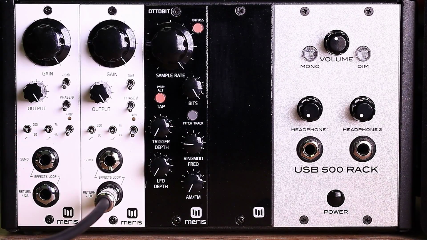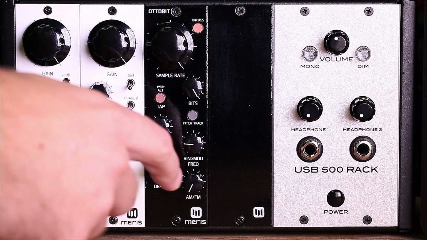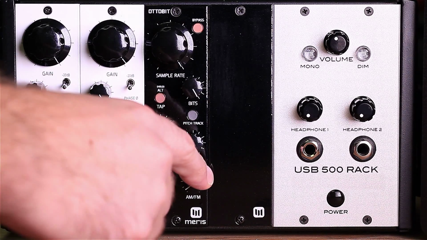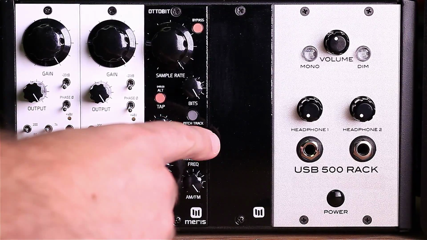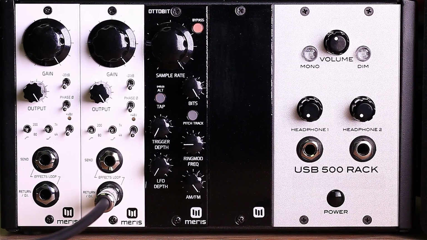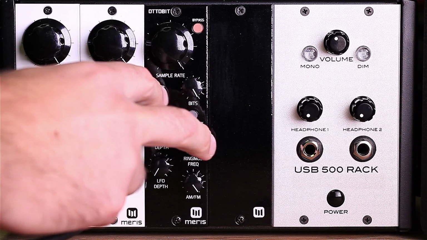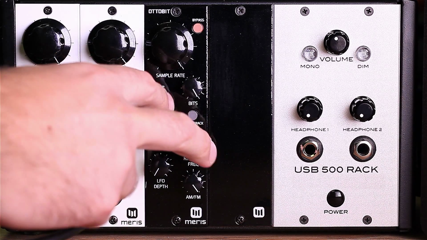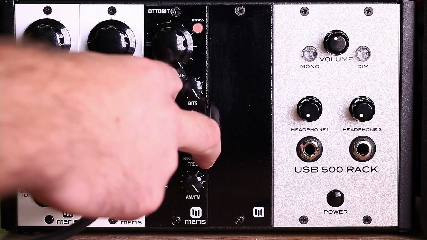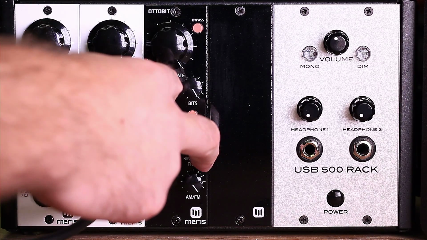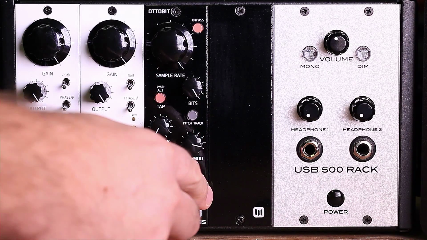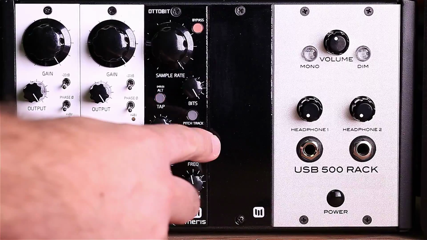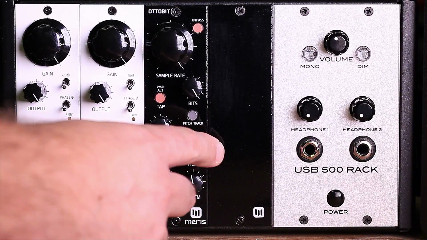The Ottobit's ring modulator has parallel AM and FM outputs, allowing you to blend between the two or to go to either extreme. Here's what setting the blend to FM sounds like. You can choose different wave shapes for the ring modulator as well, adding more harmonic complexity. Putting the AM/FM blend somewhere in the middle gives the Ottobit a unique flanging effect.